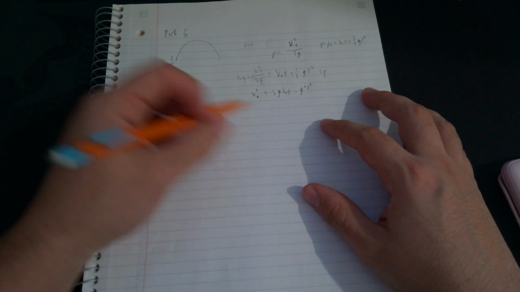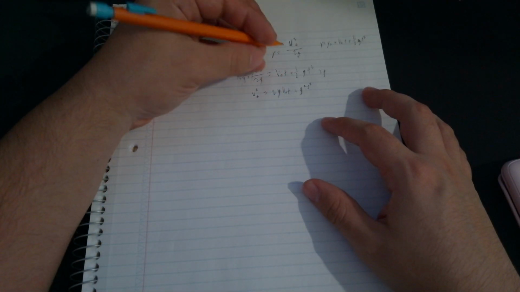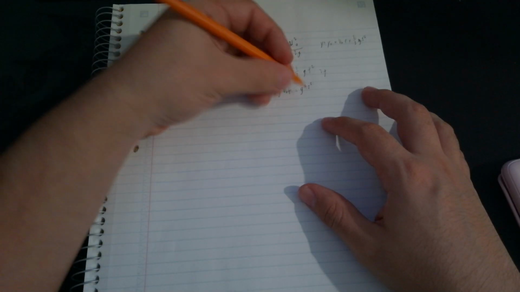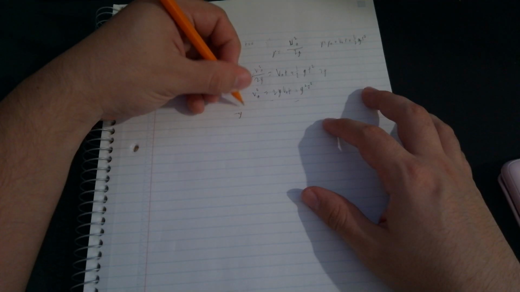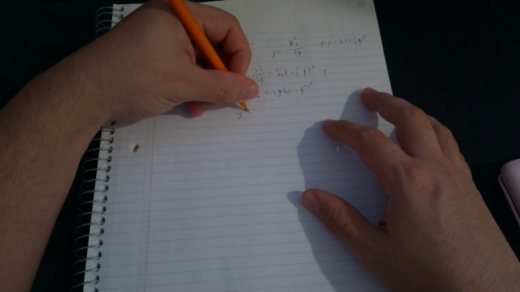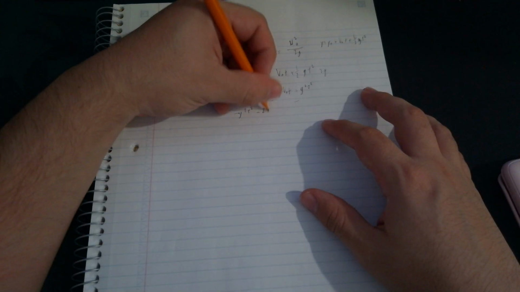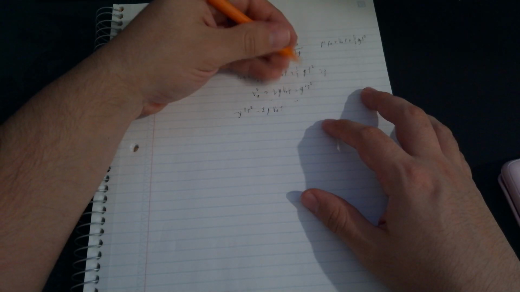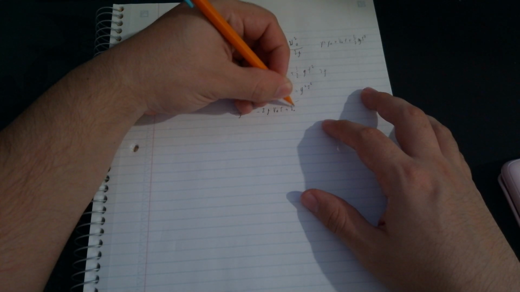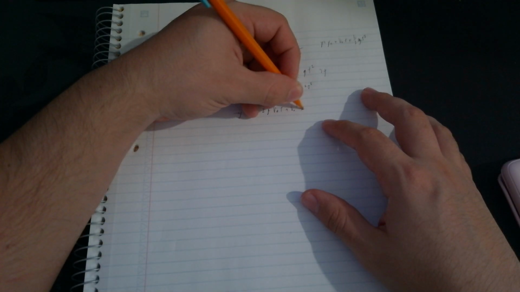So we have this right here. And we can do the same thing, where we just subtract both of these and bring it to the other side. So negative g squared t squared minus 2g velocity times time plus our velocity initial squared is equal to 0.